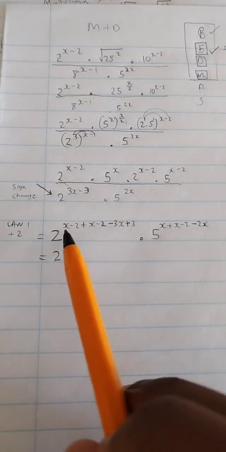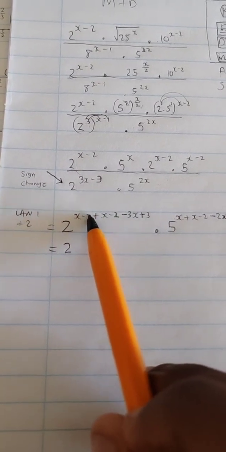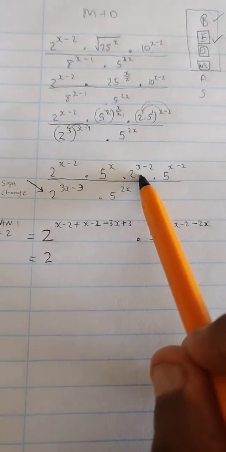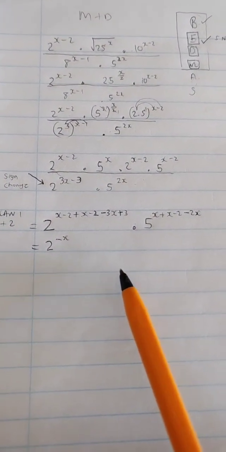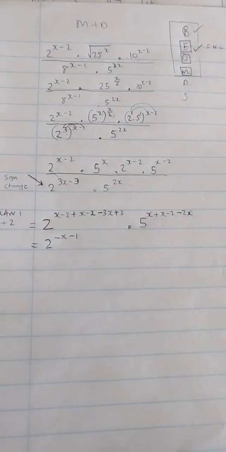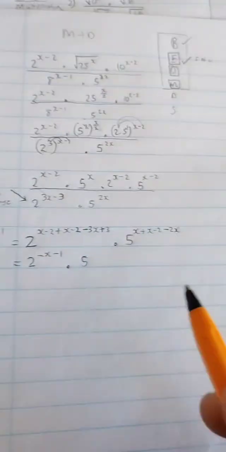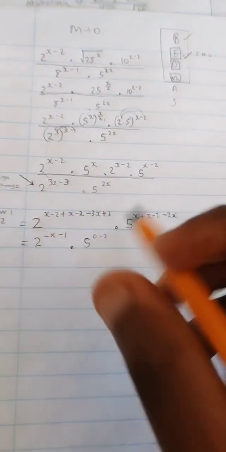Grade 8 and 9, you learned how to add like terms. You know x plus x is a like term. X plus x, x plus this x minus 3x. That gives you negative x. So x is not going anywhere. X is here to stay. Negative 2 minus 2 is negative 4 plus 3. That is negative 1. Then we go to the 5. X plus x is 2x minus 2x is 0. Then you have 0, then that minus 2.